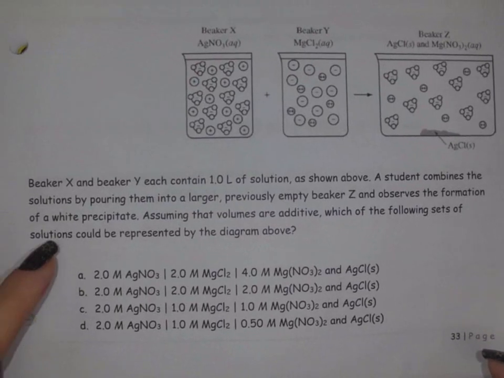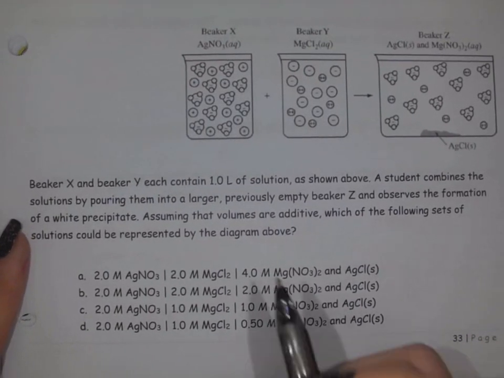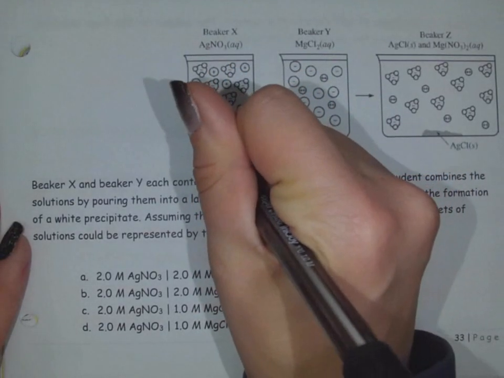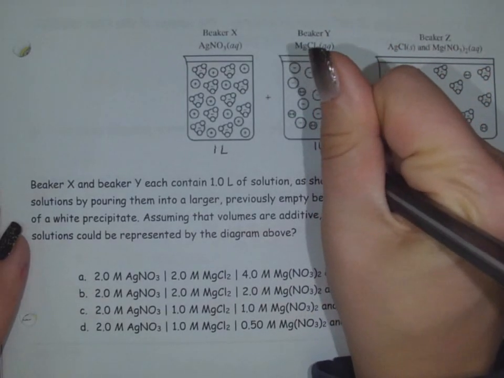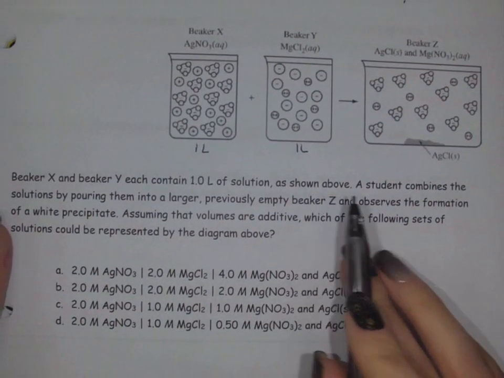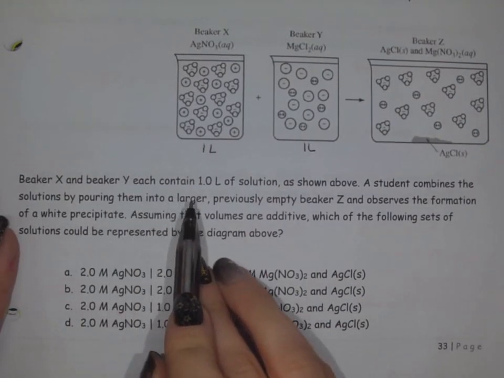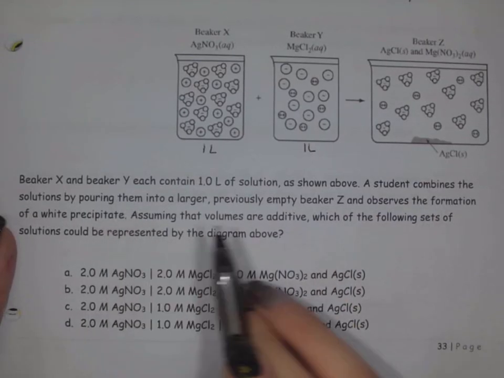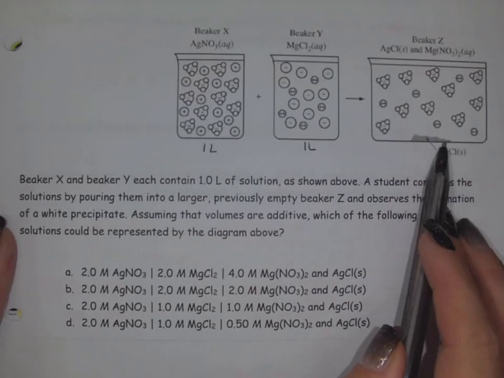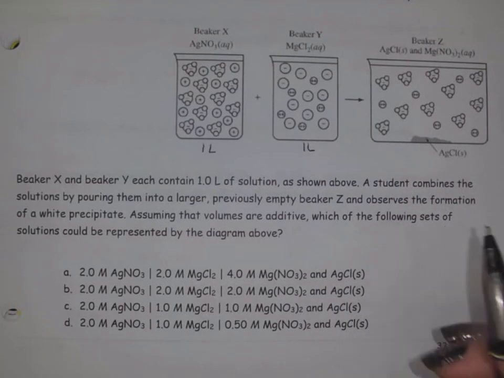figure this out. So it says beaker X and beaker Y each contain 1 liter of solution. So if I'm looking at this, this represents 1 liter, and this represents 1 liter, as shown above. A student combines the solutions by pouring them into a larger, previously empty beaker Z and observes the formation of a white precipitate. So we observed the formation of this white precipitate that's down here, but the question says it adds them together. And this is important.